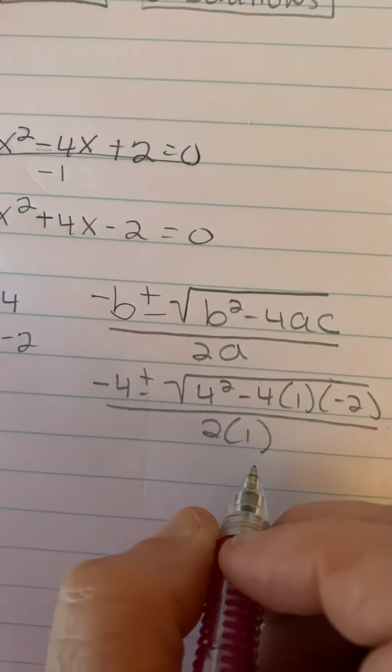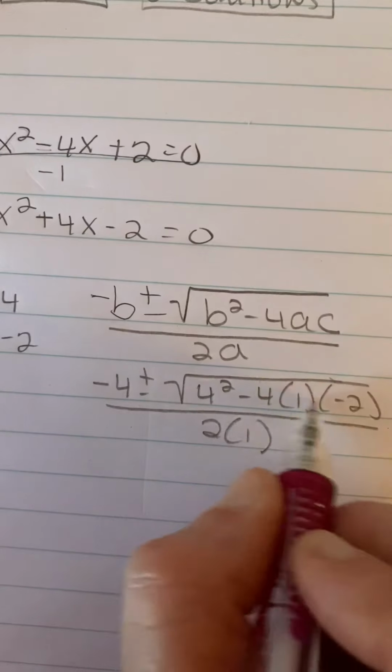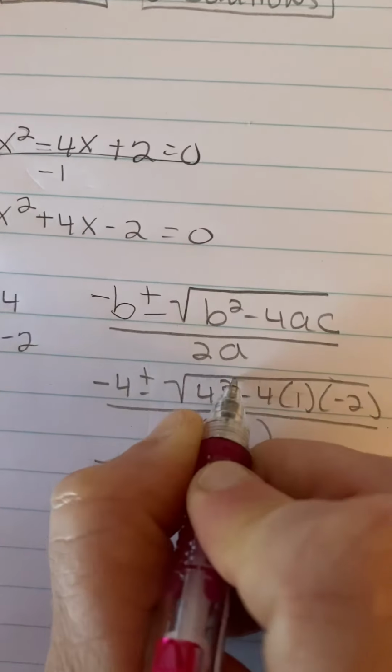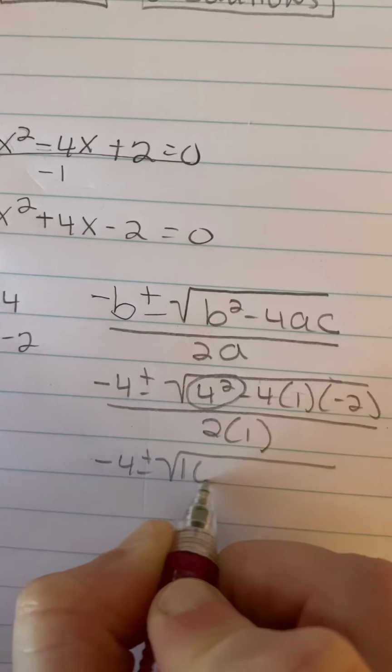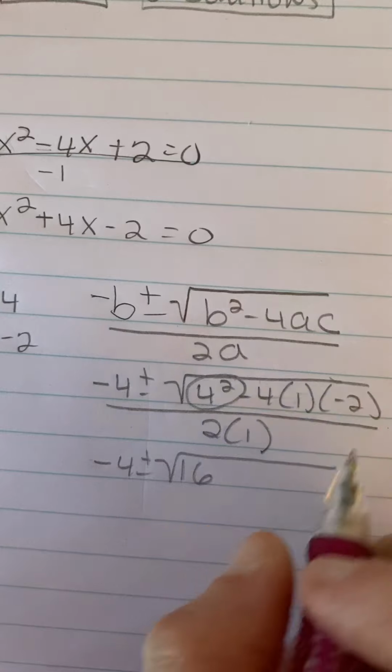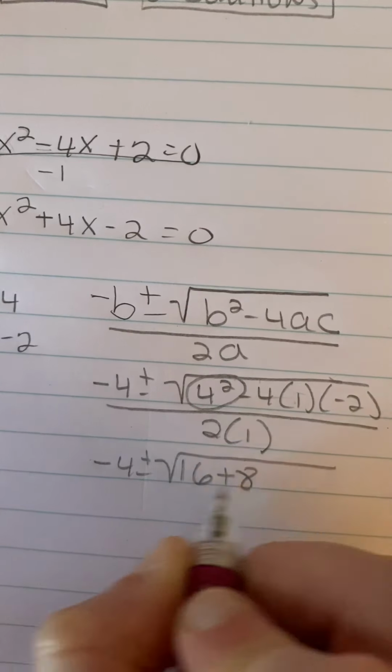If you look here, some people ask me, like I was saying before, about how to do this part. So what you end up doing is go ahead and deal with that, and that gets you 16, and then multiply this. Negative 4 times 1 is negative 4, negative 4 times negative 2 is plus 8.